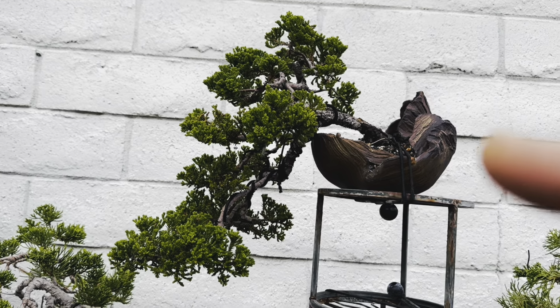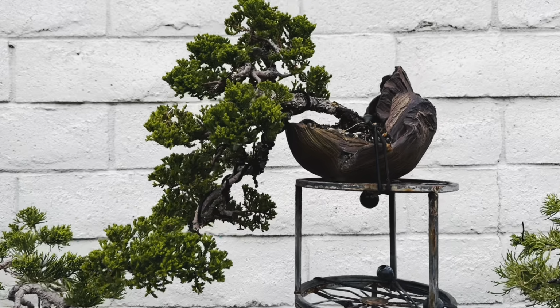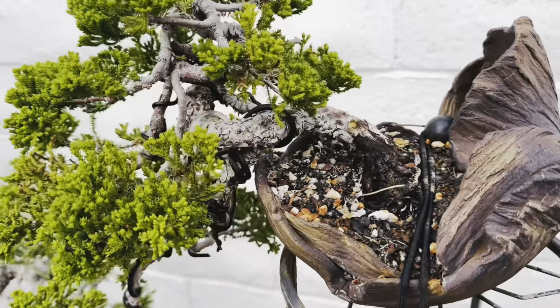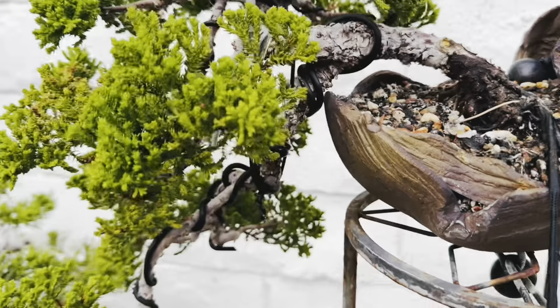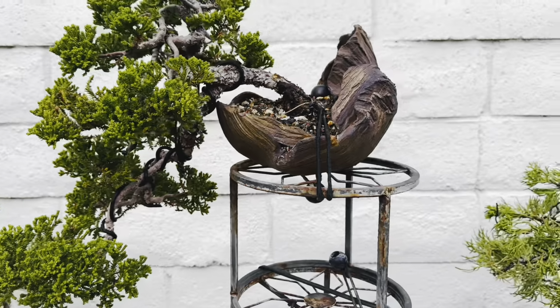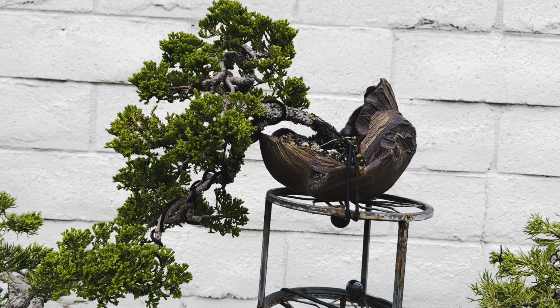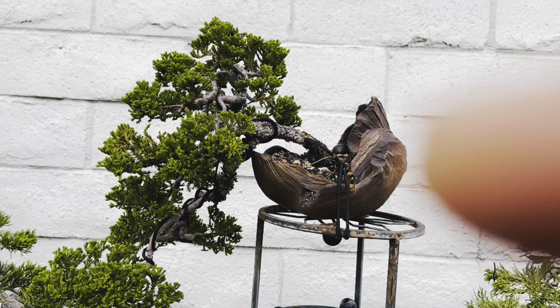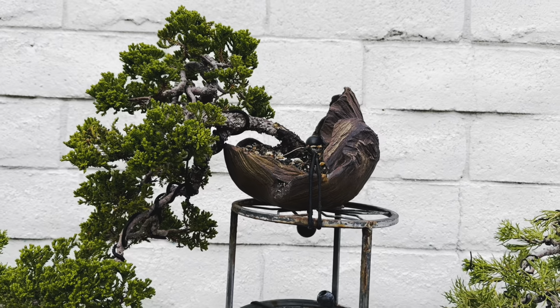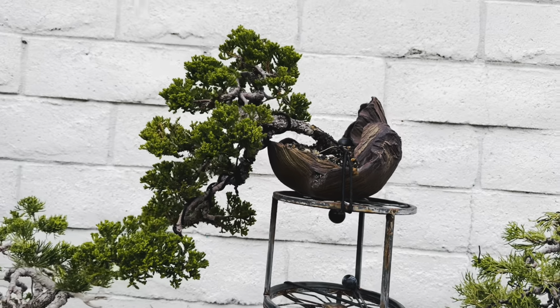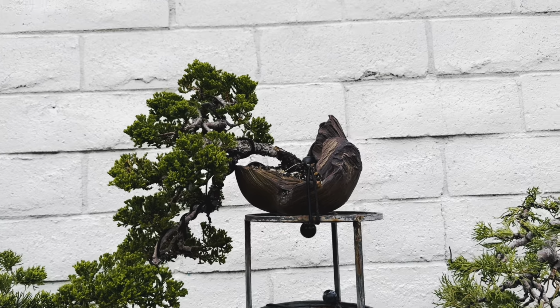This trunk looks too straight, despite that it's really not, but from the front it looks just straight. So I'm hoping to rotate a little and bring the base down further on this side of the pot. Let's see what we can do with a repotting this spring.